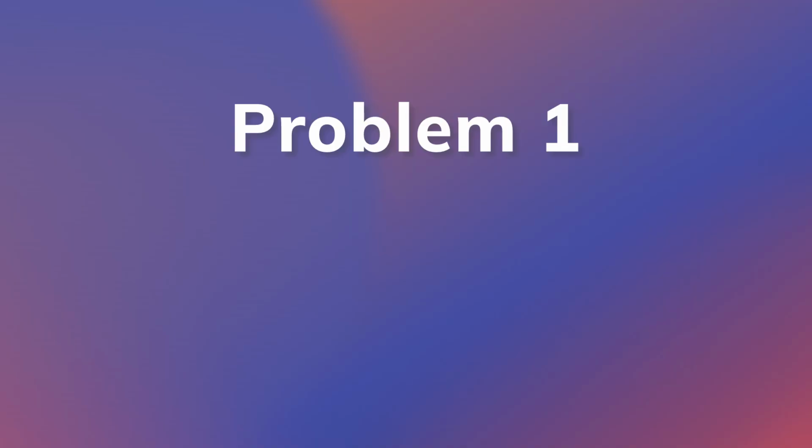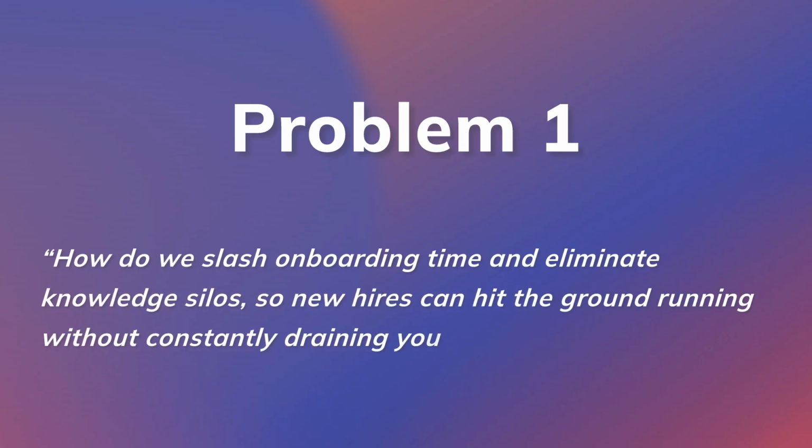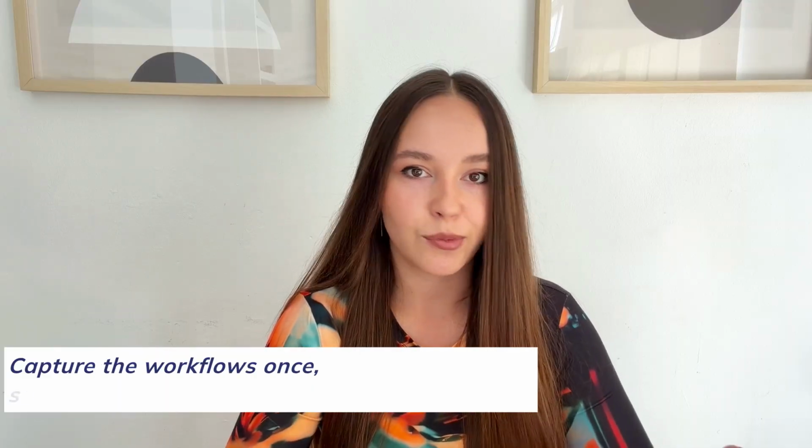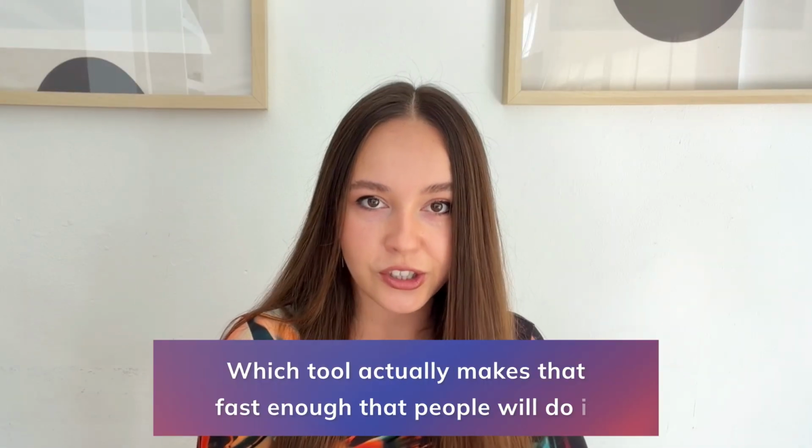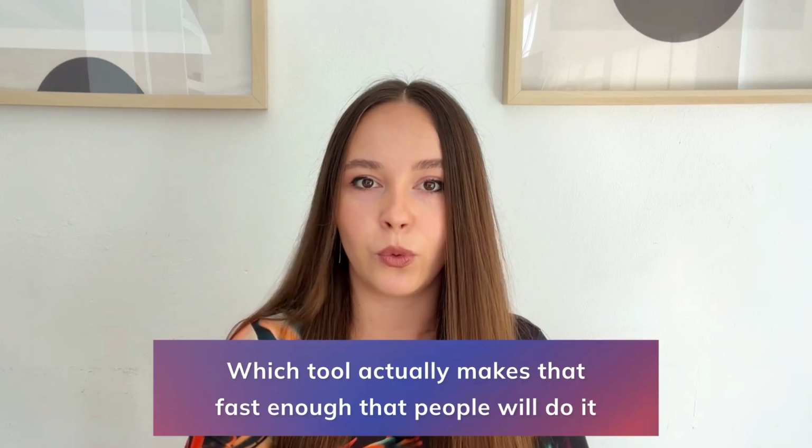Let's get into it. The first problem we discuss today is, how do we slash onboarding time and eliminate knowledge silos so new hires can hit the ground running without constantly draining your senior team's time? Every time you hire someone, your highest paid senior staff stop working to explain the same process for the 100th time over and over again. It's a massive productivity leak. The fix is obvious. Capture those workflows once so new hires can follow them independently. And the question is, which tool actually makes that fast enough that people will do it?